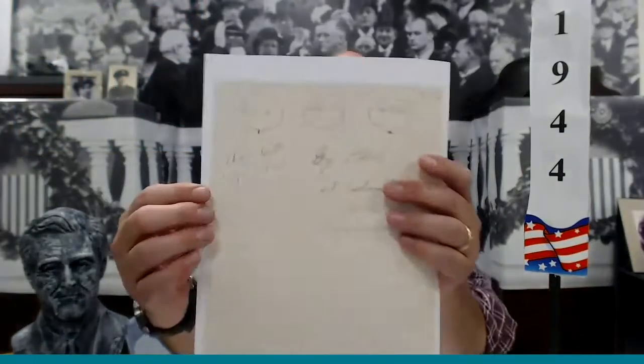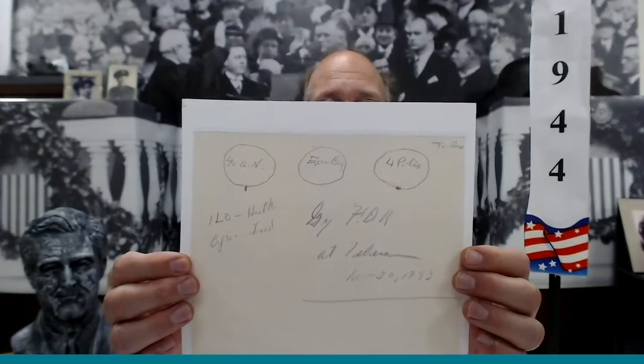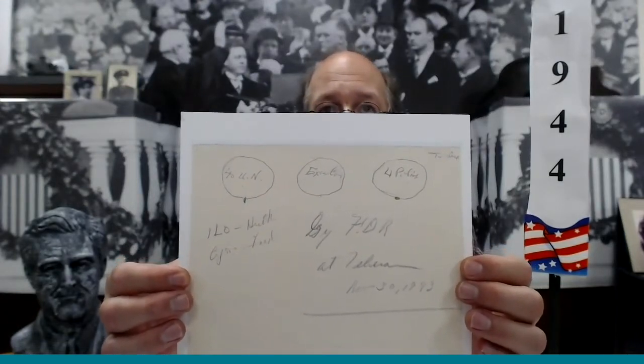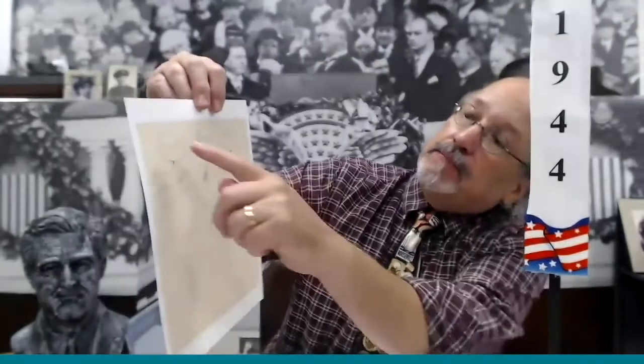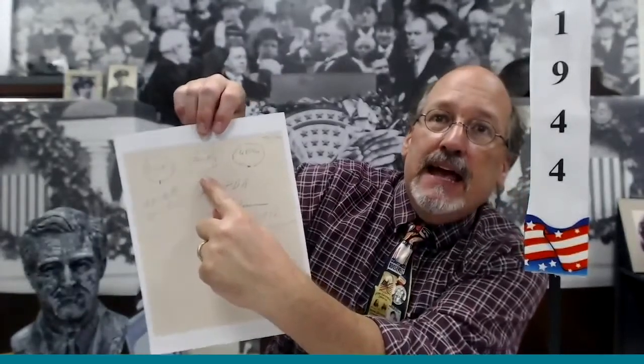Here's a sketch from 1943. Roosevelt sketching out what he thinks the United Nations should look like. And this is November 1943. And he says there should be 40 United Nations. There should be an executive committee and the four policemen, the United States, Great Britain, the Soviet Union, and China, who would then help to enforce the peace.